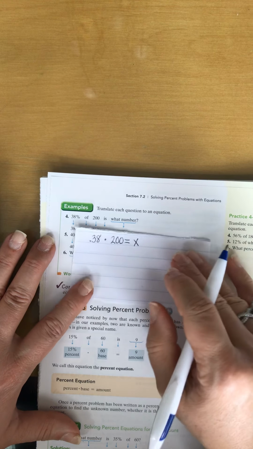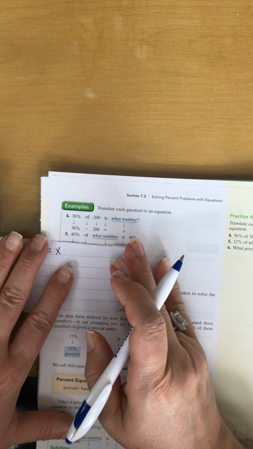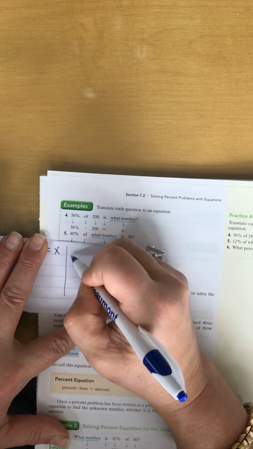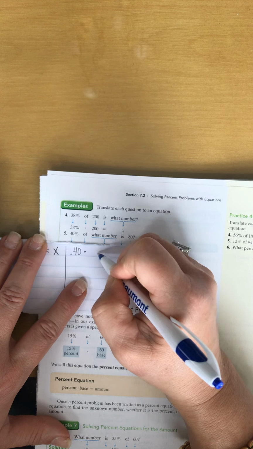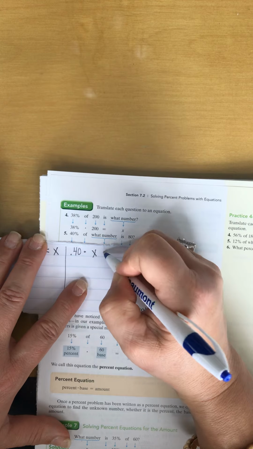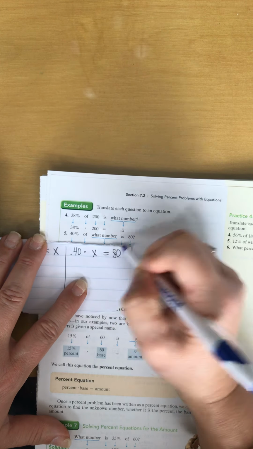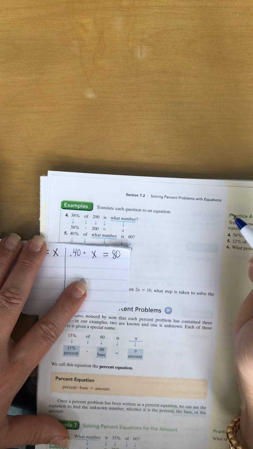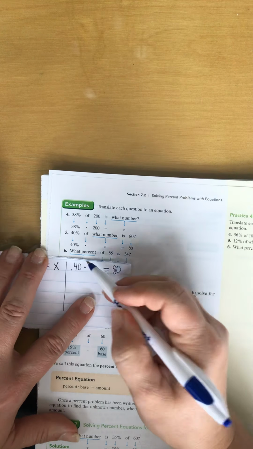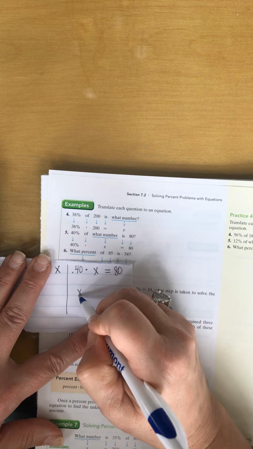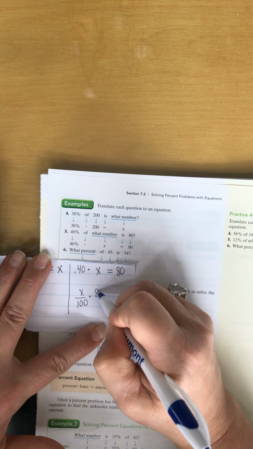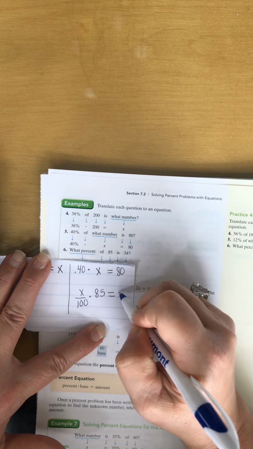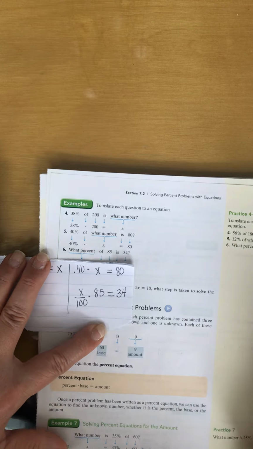Number 5 says 40%, so 0.40 of what number is 80? And the last one, what percent, so that's x over 100, of 85 is 34.